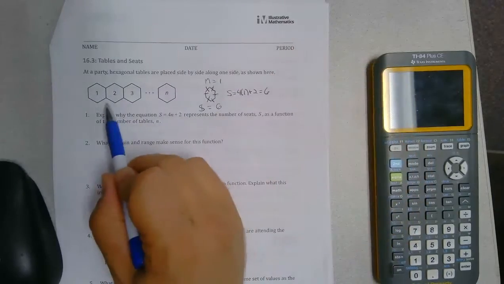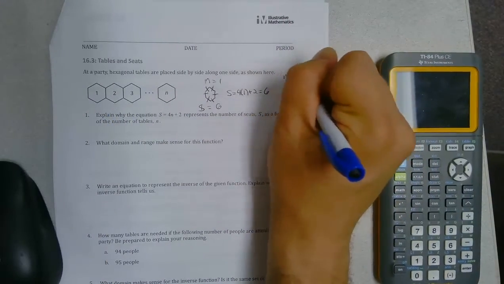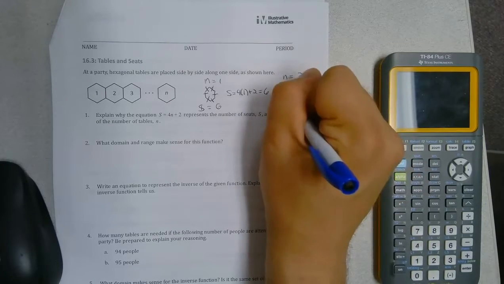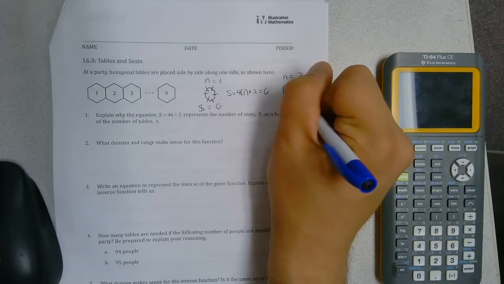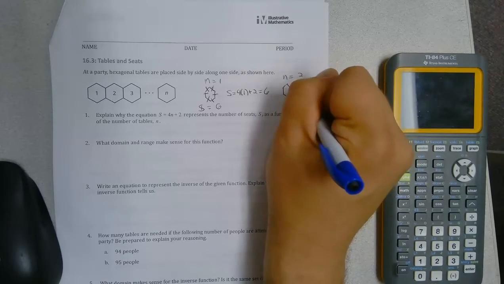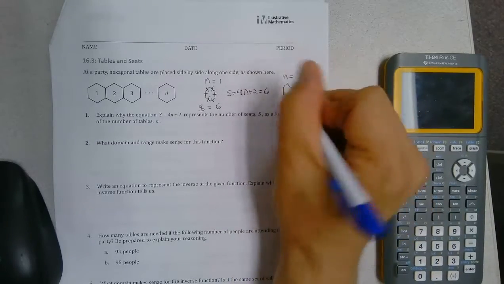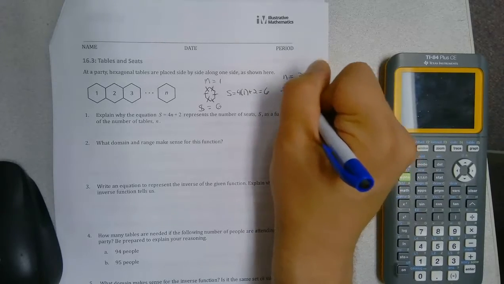And if we did 2 tables, so let's draw that picture. We would have, if we counted the seats, 1, 2, 3, 4, 5, 6, 7, 8, 9, 10.